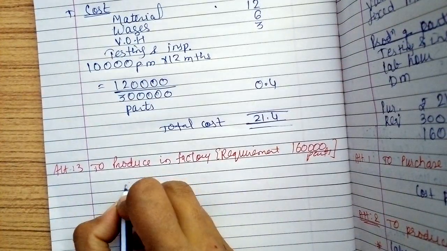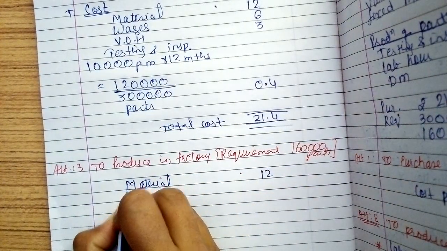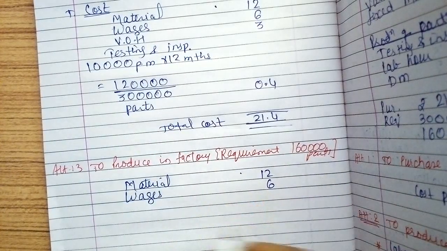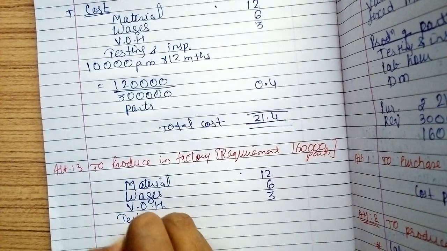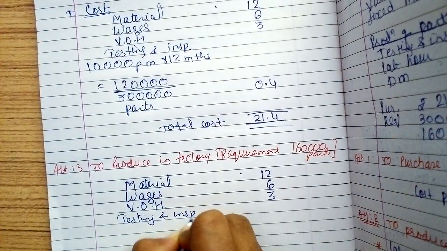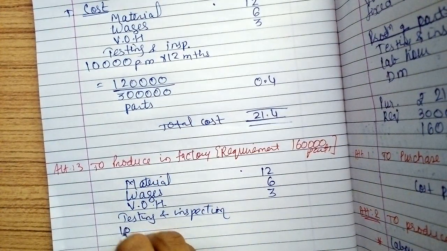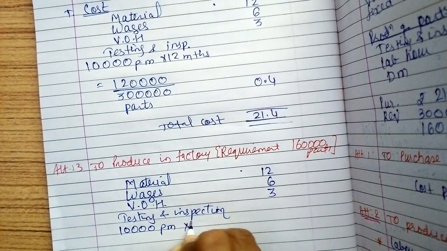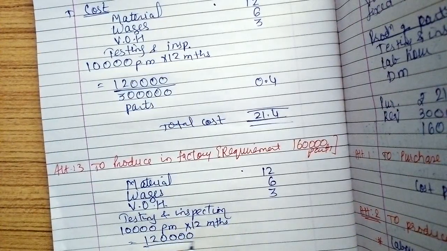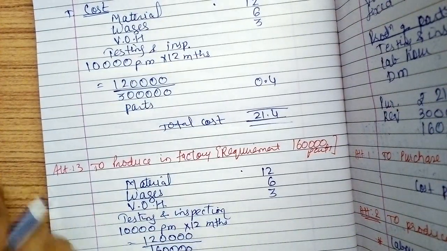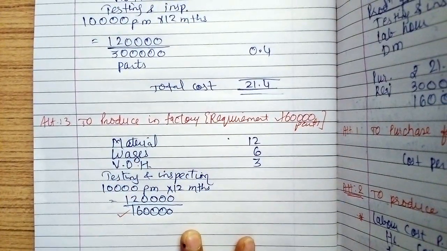So for that again material will be as it was 12, wages 6, variable overheads 3, and testing and inspection ₹10,000 per month into 12 months. So that is 1,20,000. Now divided by only 1,60,000 because now requirement is 1,60,000 parts.